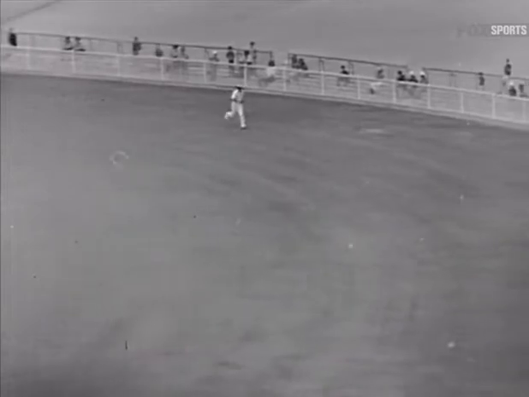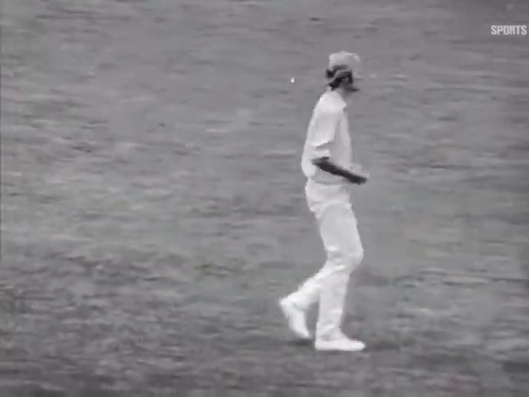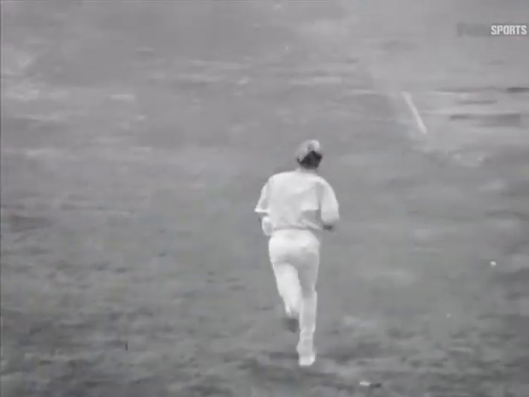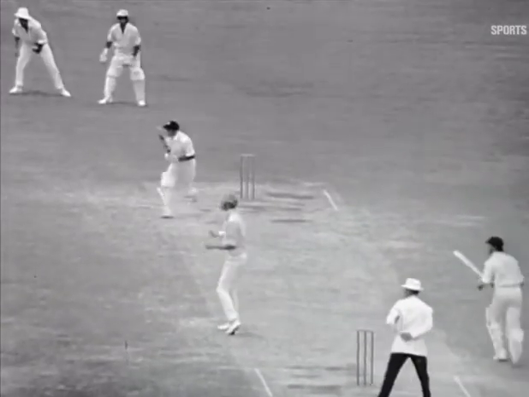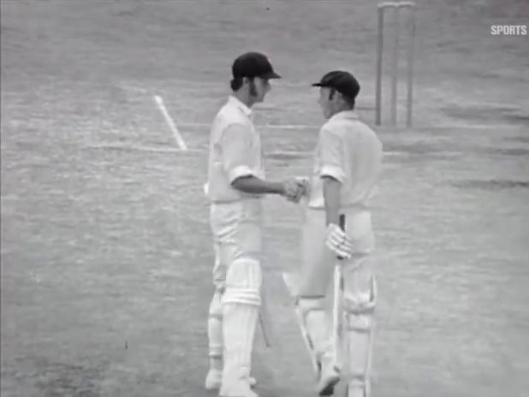Found the gap. 4 runs. There's his 100. That's his 100 in the session. 4 runs. Magnificent performance by Doug Walters. 103, giving him 101 runs in the session.